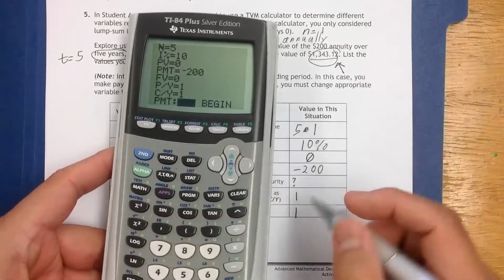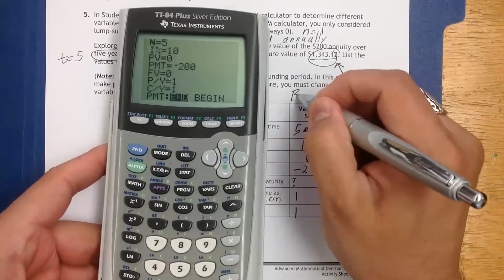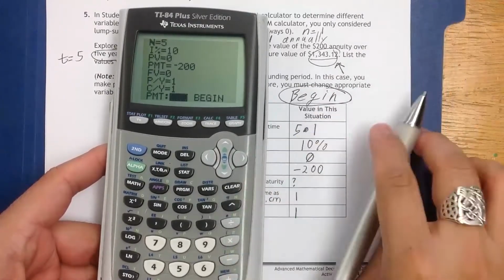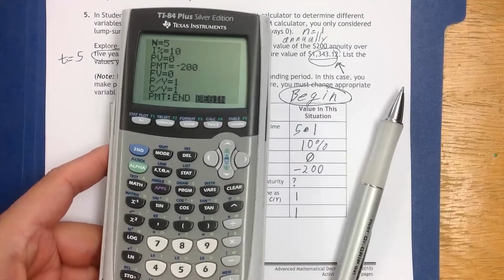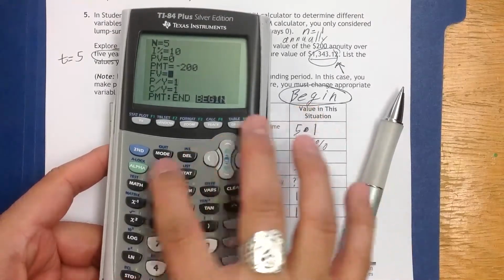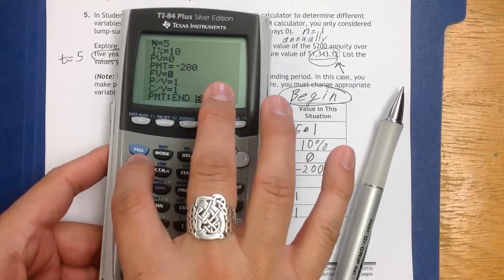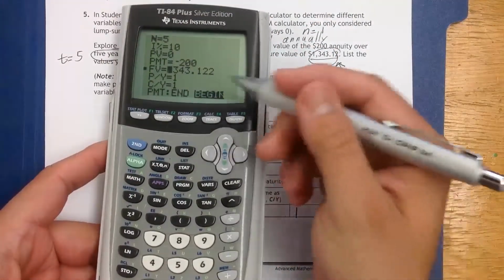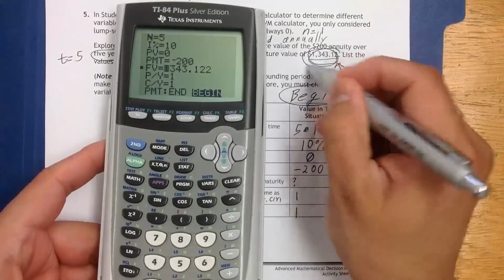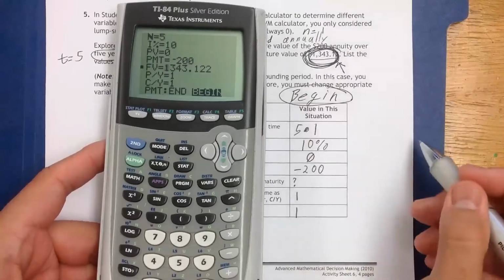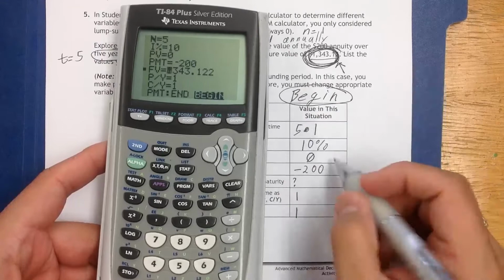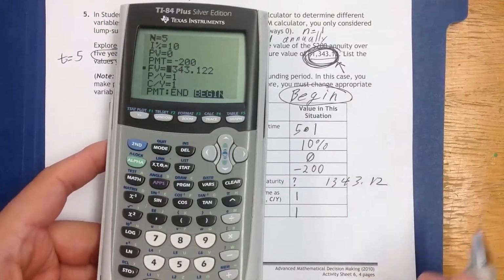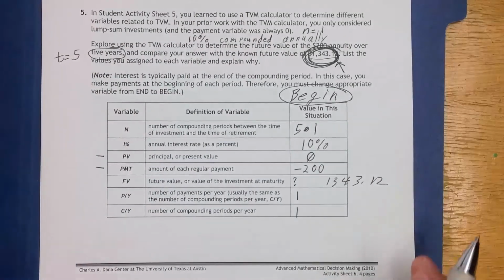And then this part is very important. We have to set this to begin. If we don't set it to begin, we're not going to get our number. So we set that to begin. And then we go to this and do the alpha enter, and it's the exact same amount that we have from our graph. $1,343.12, and that's how you use the TVM Calculator.